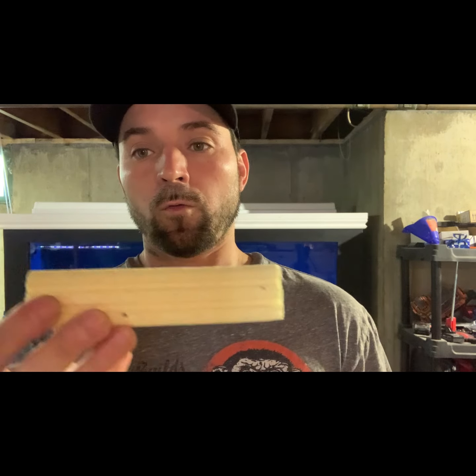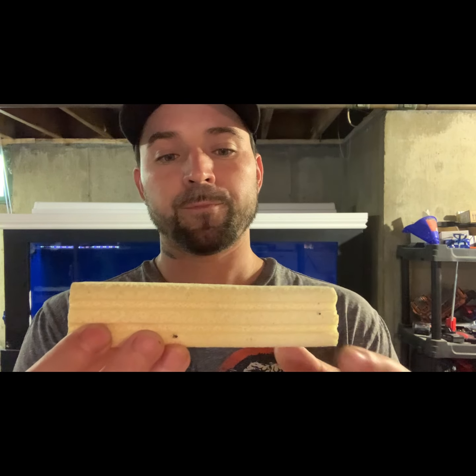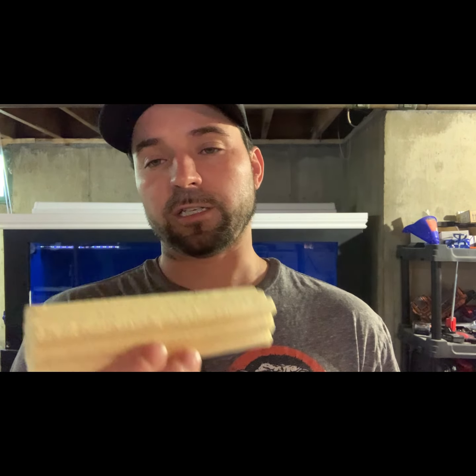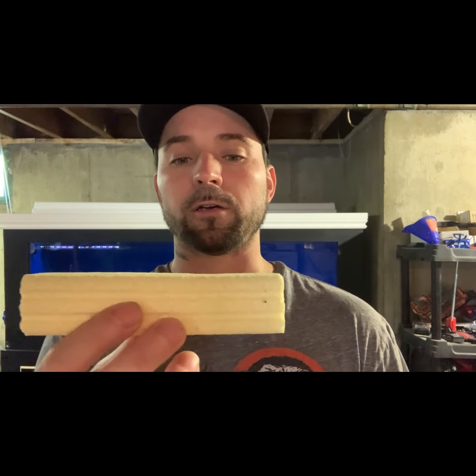So this is one of the most common ones that you will see in the trade. You can get them from Amazon. You could buy a 100 pack of these things and they're fairly cheap. So I tend to use these a lot just because I have a lot of aquariums.